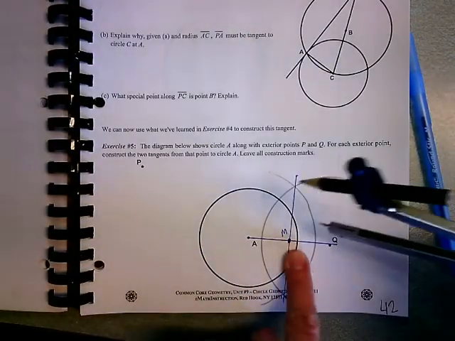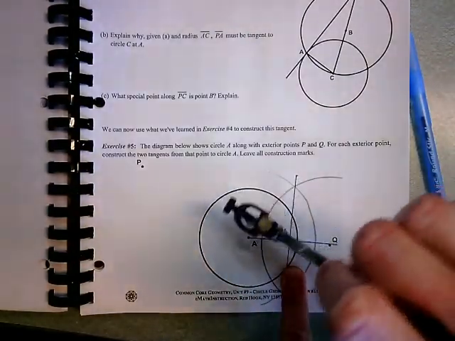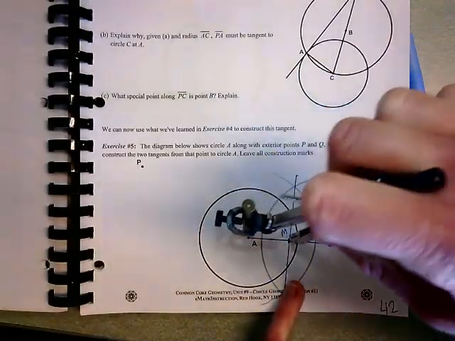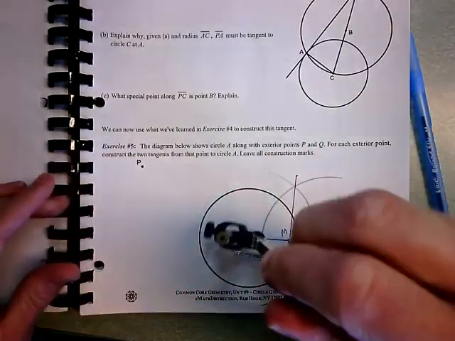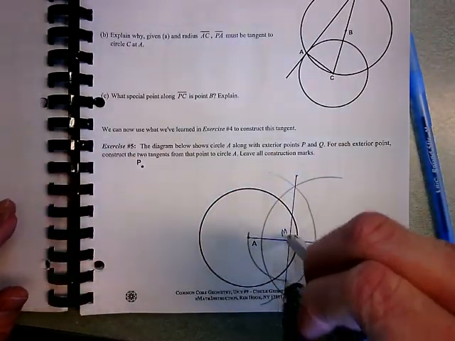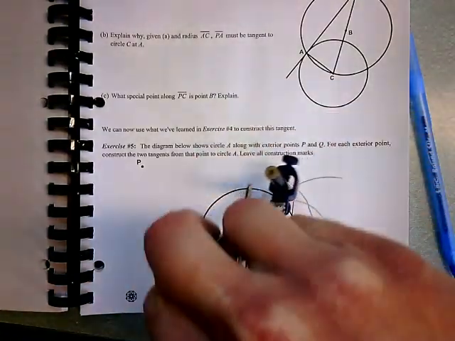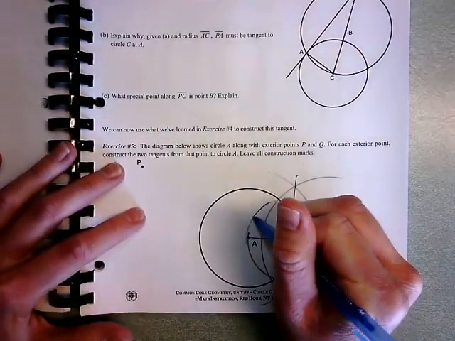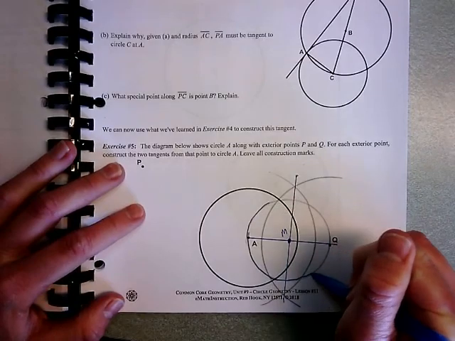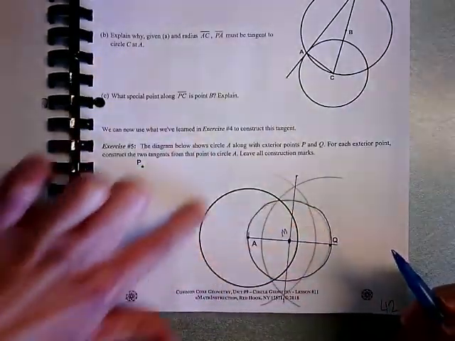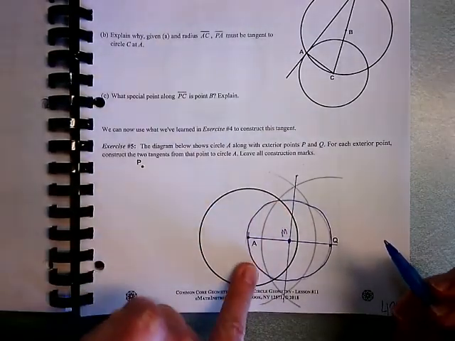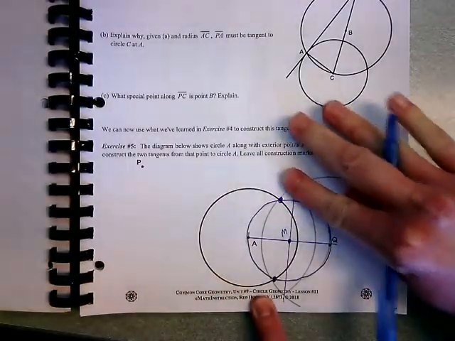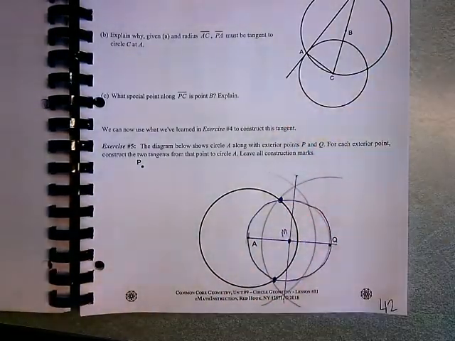So we're going to put our compass point on point M. Now we're going to measure out the distance to the center of the circle from the midpoint. Now we're going to draw a circle around the midpoint, like that. This circle intersects the black circle, the one we were given, twice. It intersects it here, and it intersects it here. This is where we're drawing our tangents to.